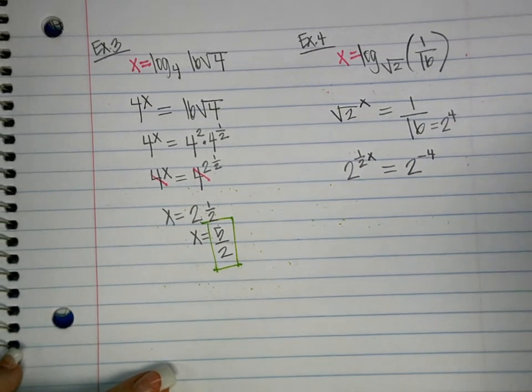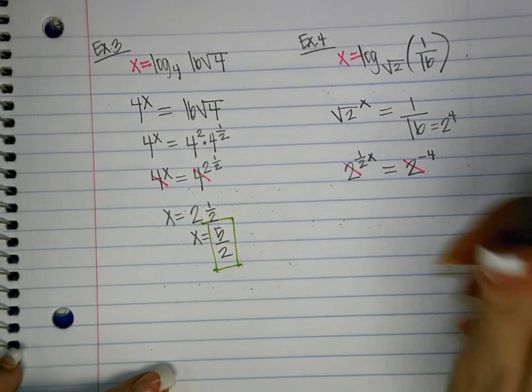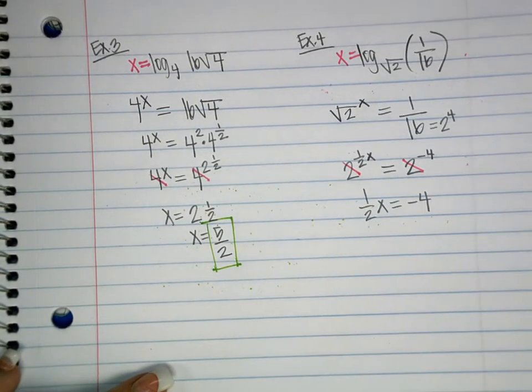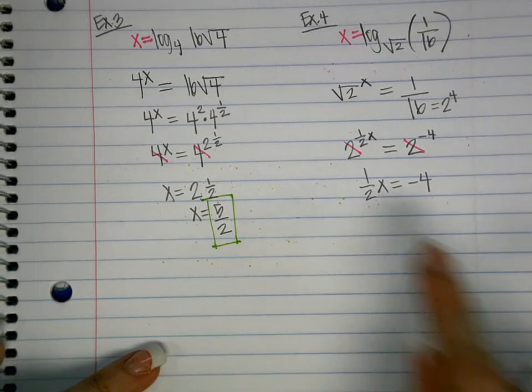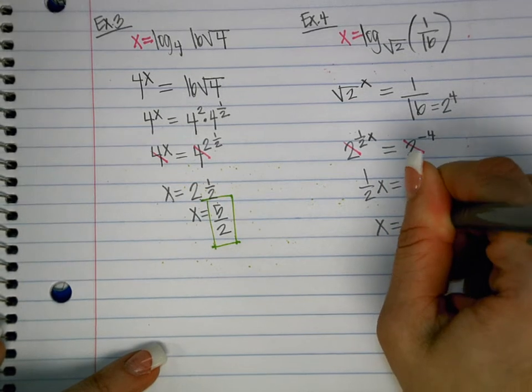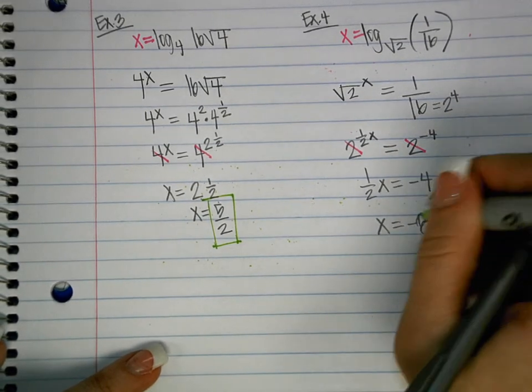From there, we can drop our bases. That gives you 1/2 x equals -4. How do I get rid of this fraction? Multiply it by 2. So multiply both sides by 2. X equals -8. And that is simplified.